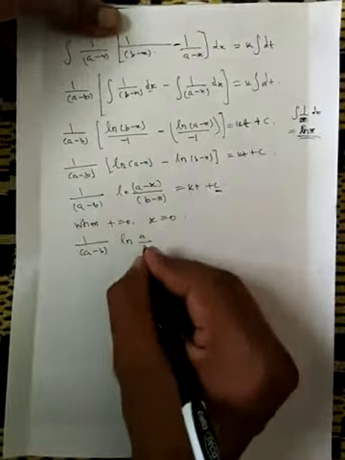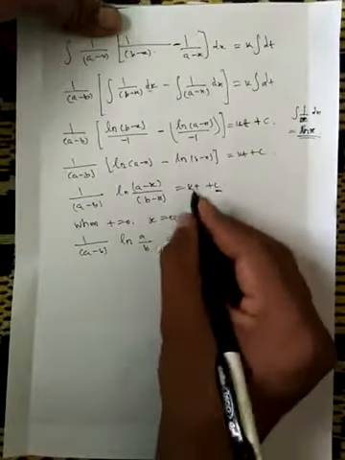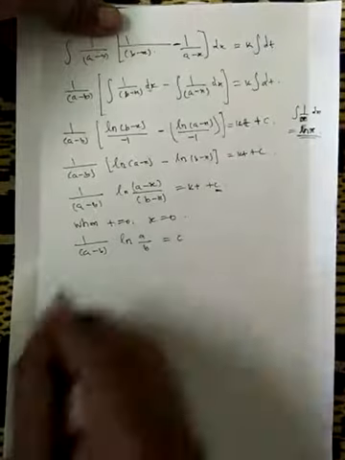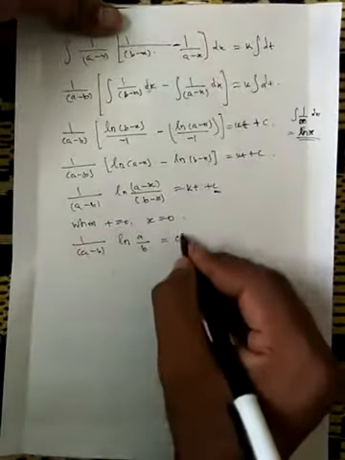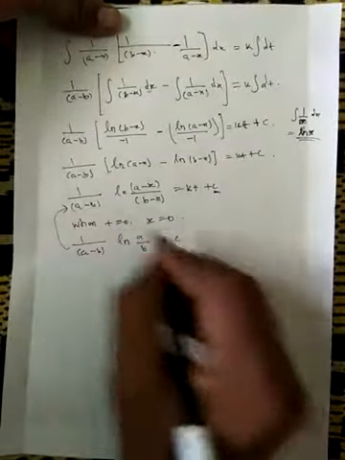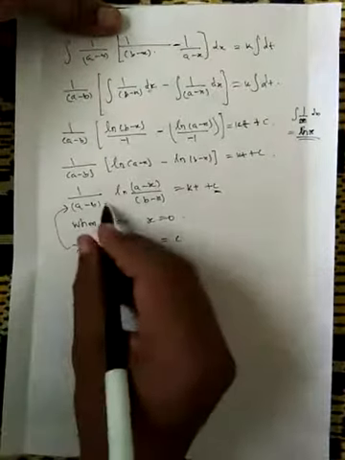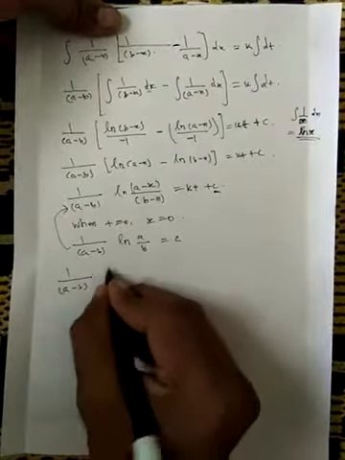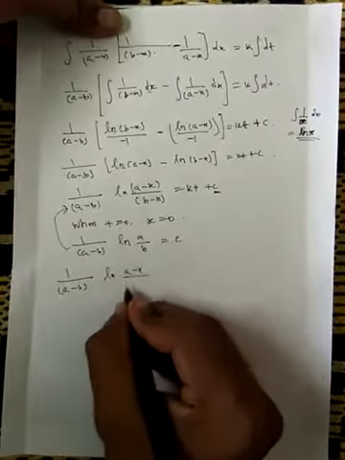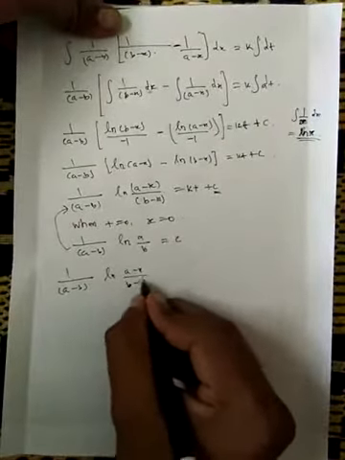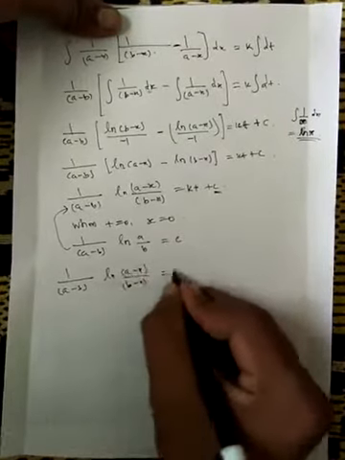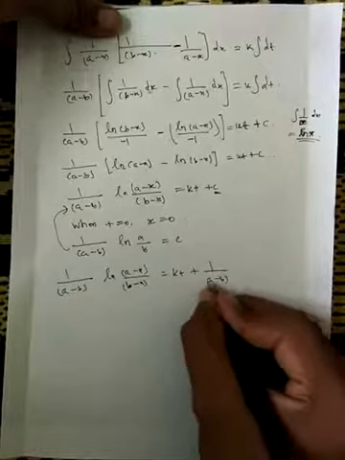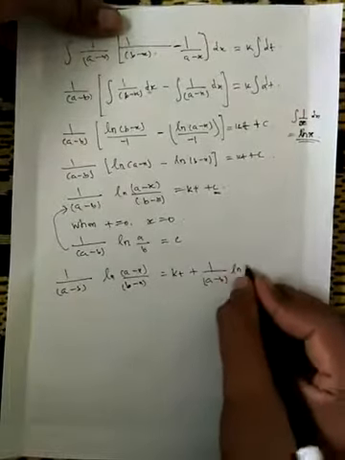Here x is 0, so a by b equal to, this is k into t, t is 0, so this becomes 0, and this is constant. Now substitute c in the equation, I'll get 1 by a minus b logarithm a minus x by b minus x equal to kt plus 1 by a minus b logarithm a by b.